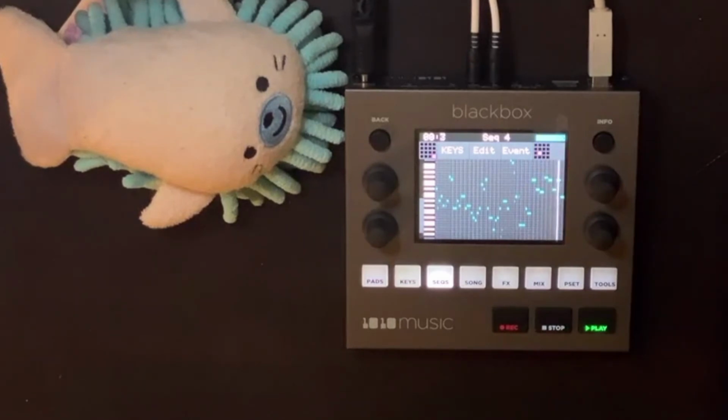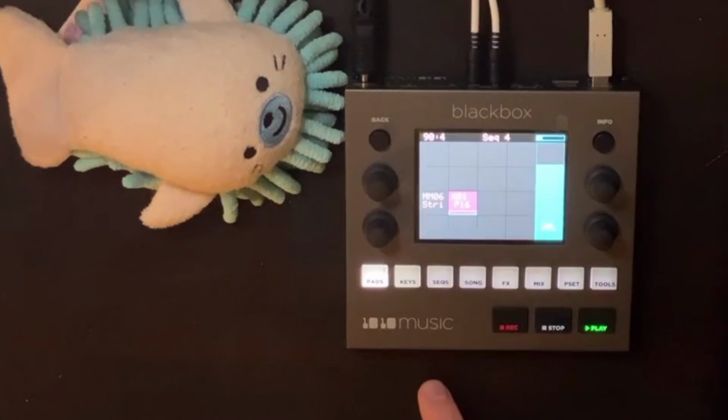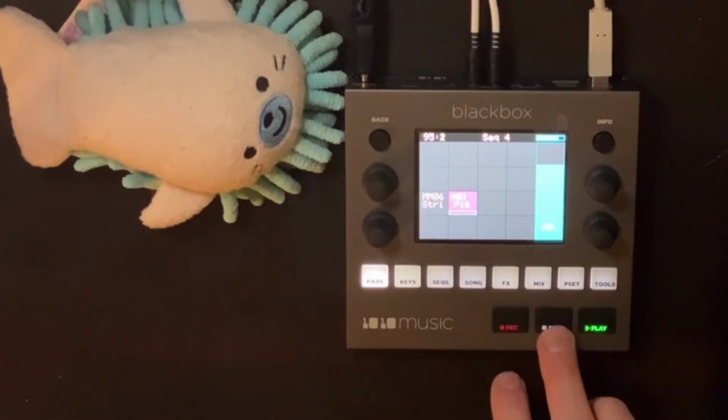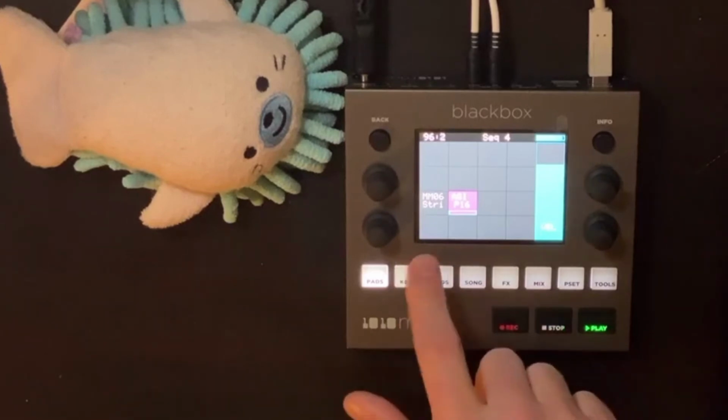So the reason that I suggested to the team on the 1010 forum that they give us a no pad sequence would be so that if I have the intention of using a sequence specifically with an external synth, why should that cost me a pad? Because I want to use my 16 pads for actual sounds. So if, again, like we talked about before, the default is to go to pad 1.